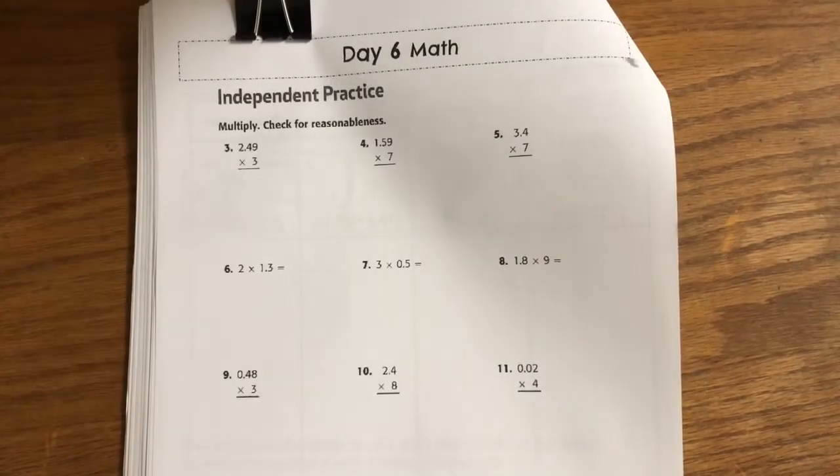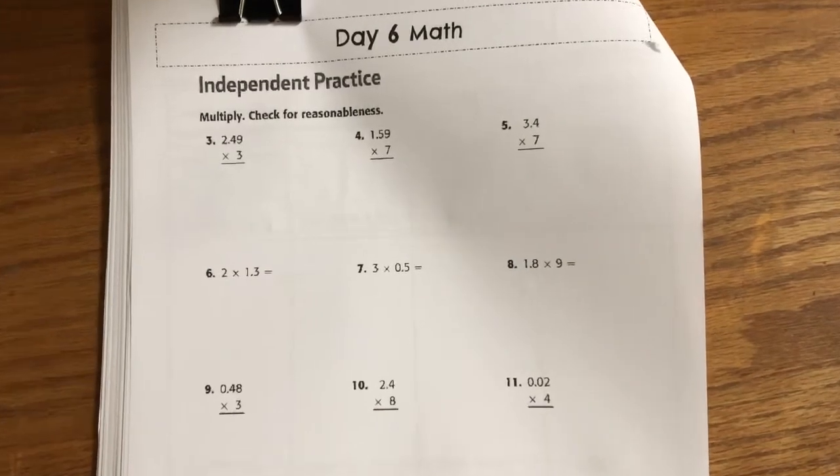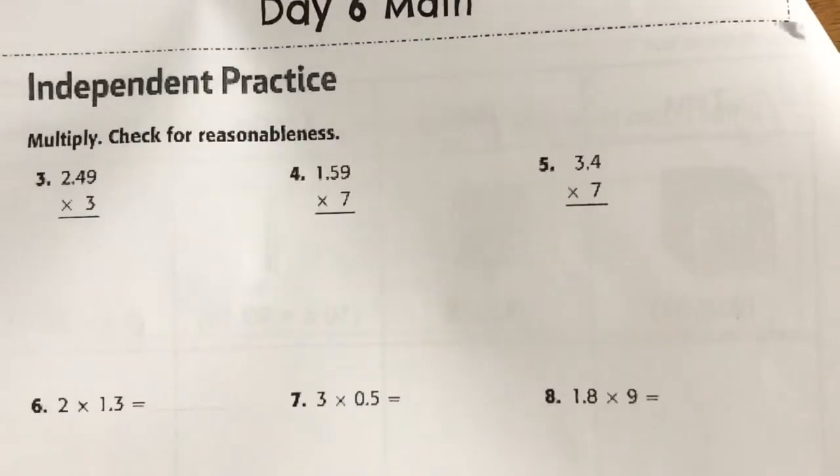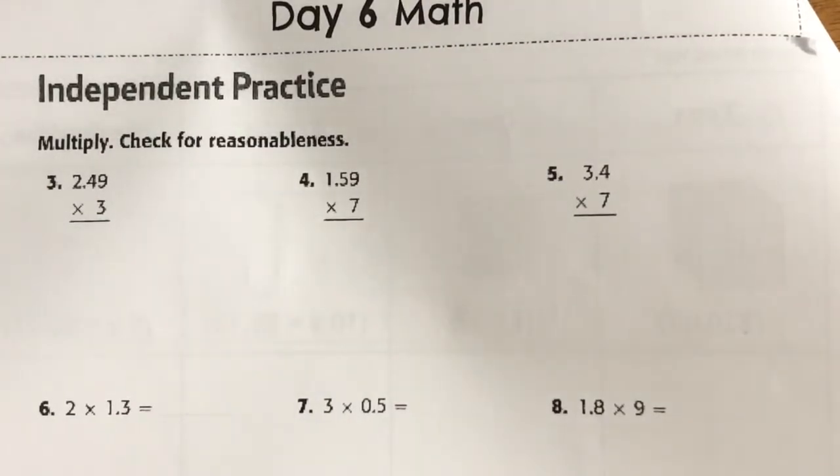Right, we are multiplying decimals today, and they want us to check for reasonableness, but let's just focus on the multiplying aspect first. So we're gonna go ahead and do maybe 3 problems, 2 definitely. I'm gonna start with 3 through 5, and I'm gonna do the middle one. So we're gonna do problem 4. 1 and 59 hundredths times 7.